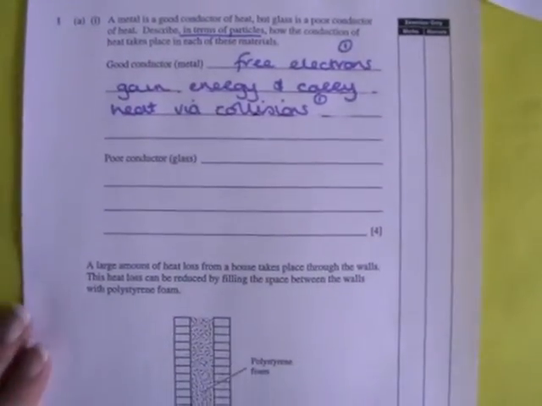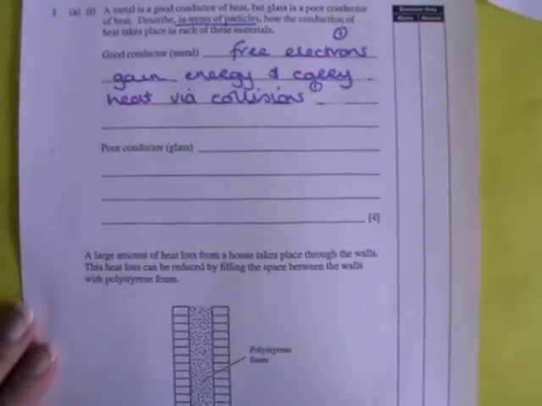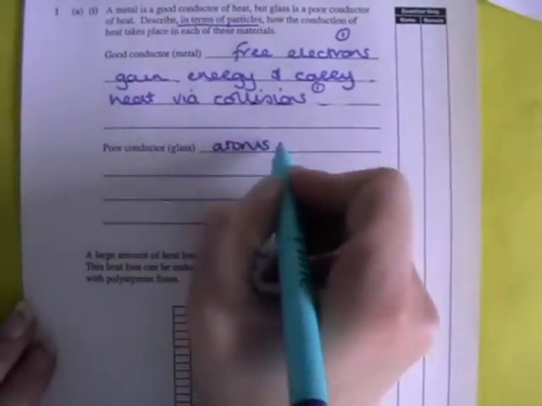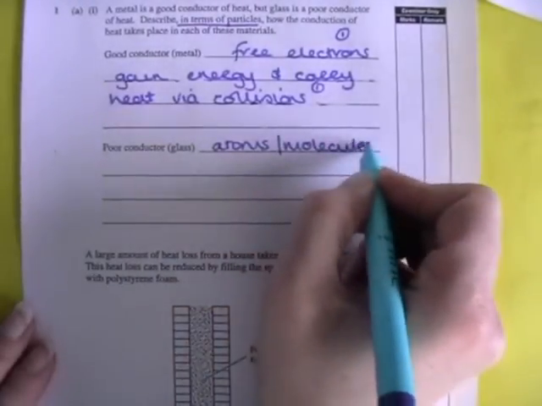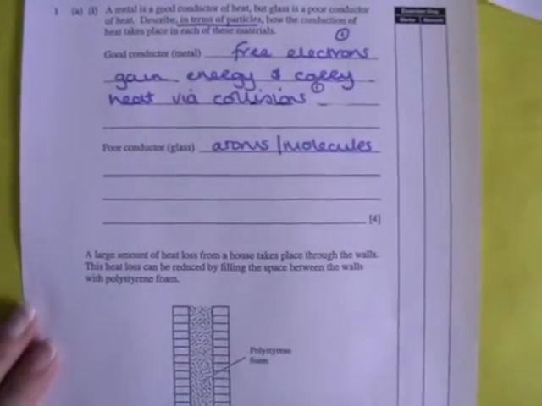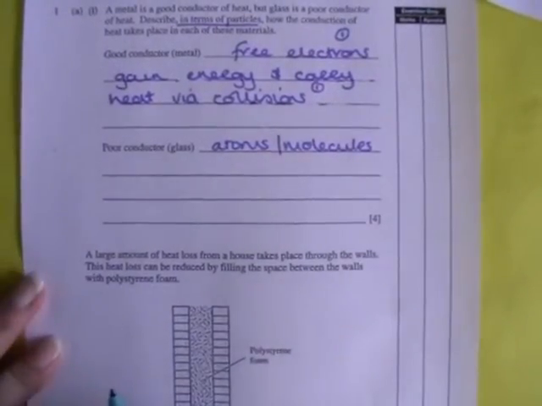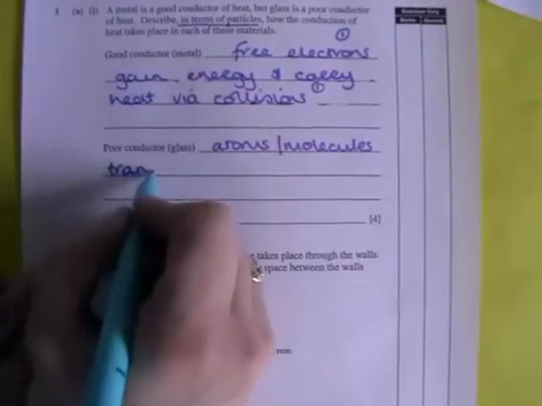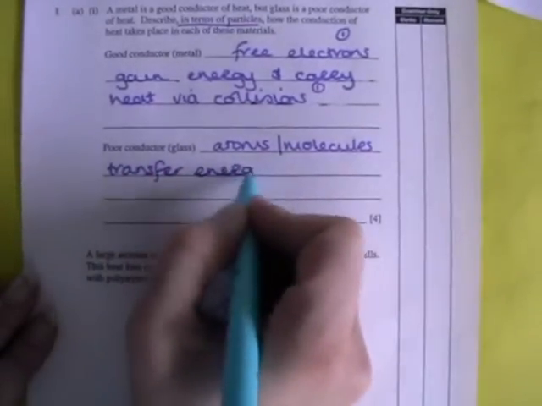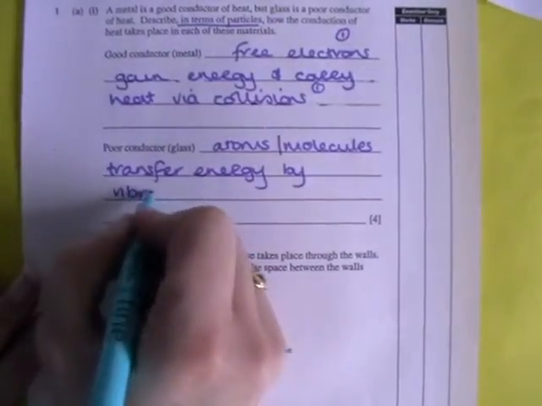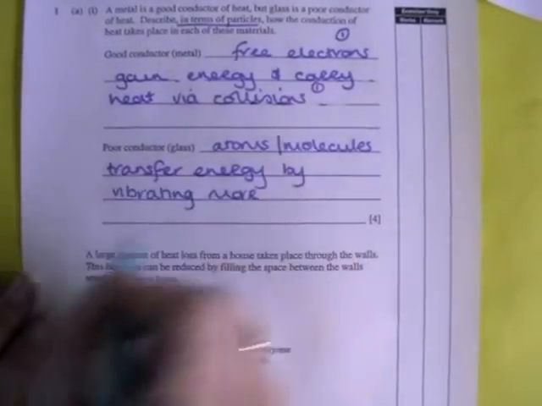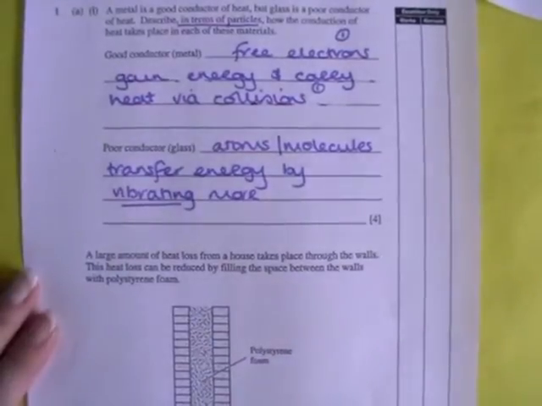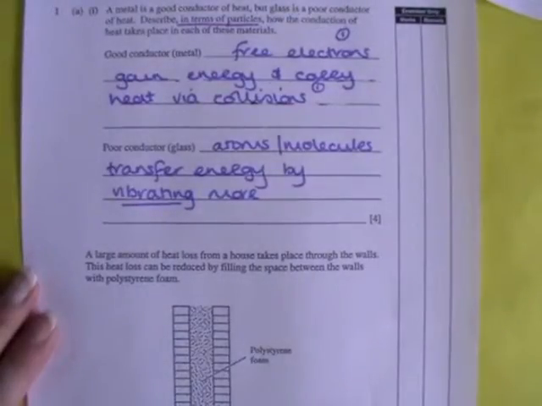Now in a poor conductor like glass, the particles which are involved in heat transfer are atoms or molecules. Either word is suitable, but not electrons. So that's the essential difference: in metals it's electrons, and in poor conductors like glass it's atoms or molecules. They transfer heat energy by vibrating more. And this is an important point, this vibrating idea, as opposed to in the first one with the metal, it was movement.